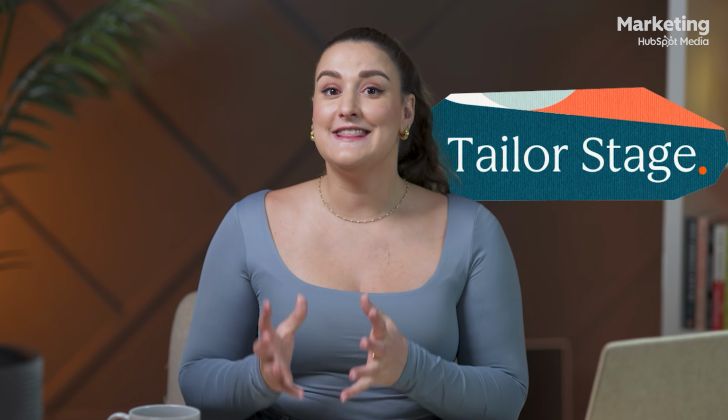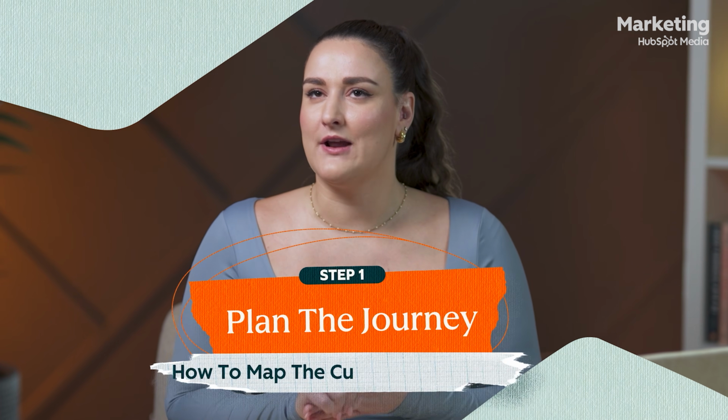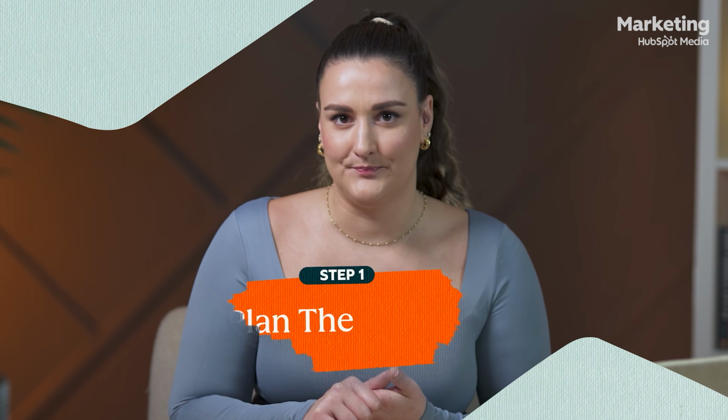Now we're moving on to the second stage of the loop, the Tailor Stage. This is the part where we take that direction and make the campaign feel personal. Let's break down how I did it for our Trailmates 4Z campaign. Before I created anything, I needed to map out how somebody will actually move through this campaign. From the moment they saw the content, to how they signed up for the pre-launch list, to what happened after they signed up.